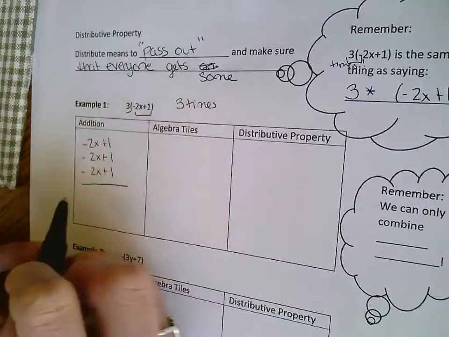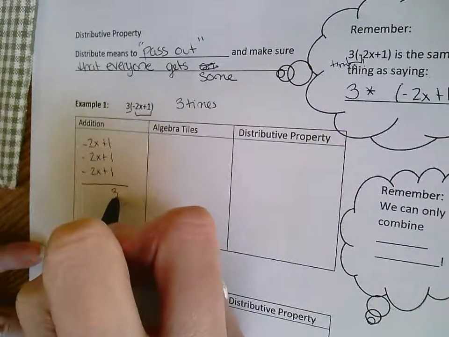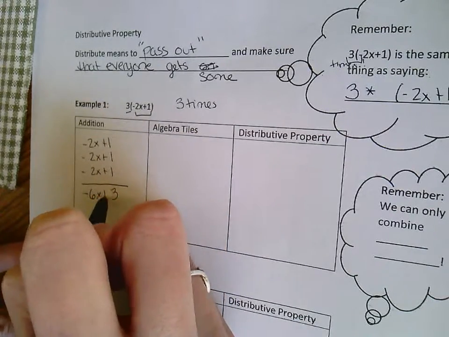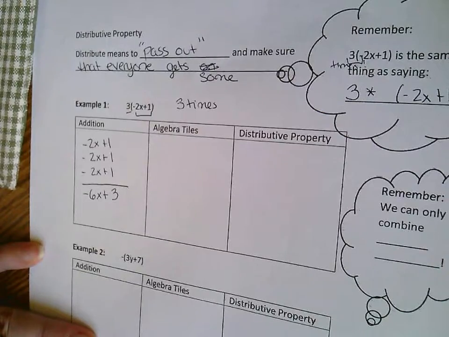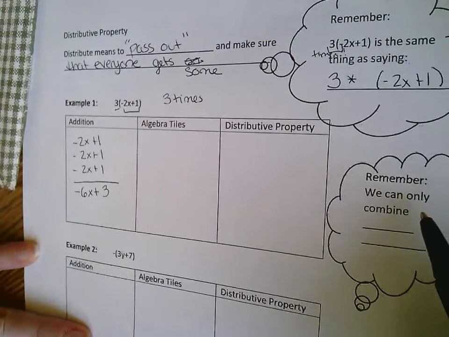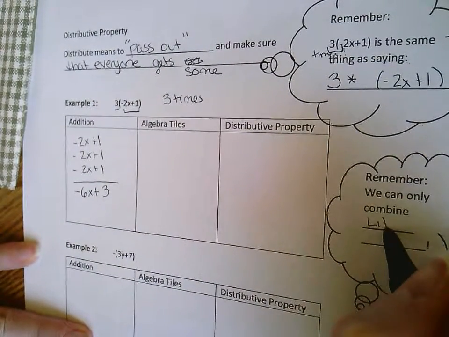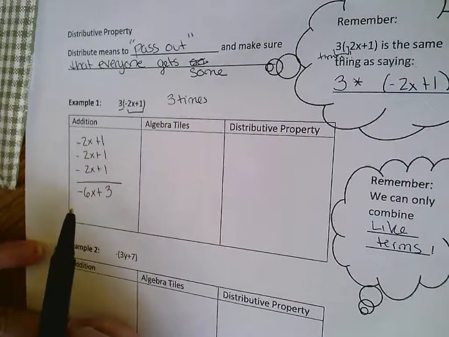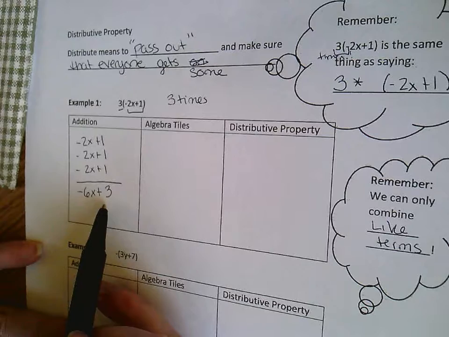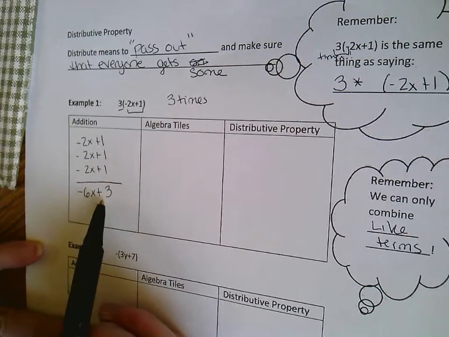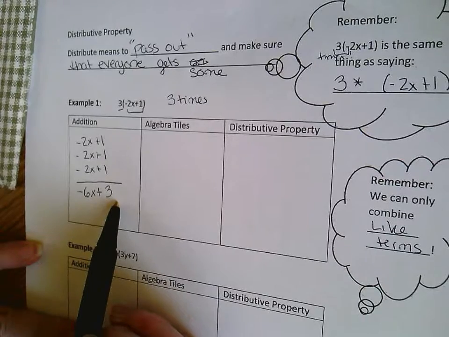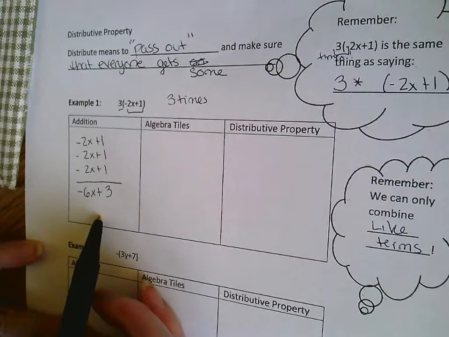When we add them together, we would have negative 6x plus 3. Please remember, we can only combine like terms. So this would be our most simplified expression. Negative 6x plus 3. There's an x, but this one does not have an x. Therefore, we have to leave it in this form.